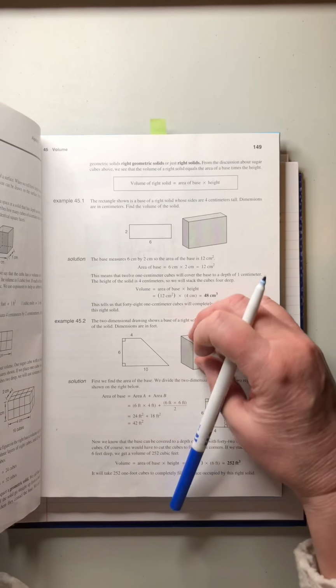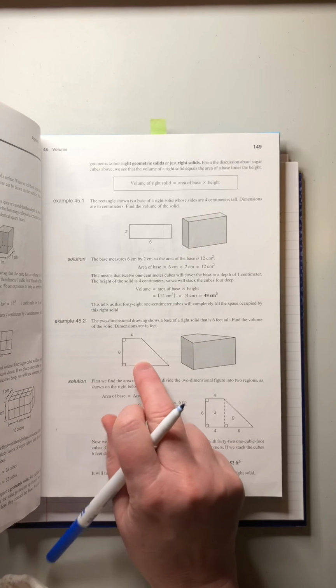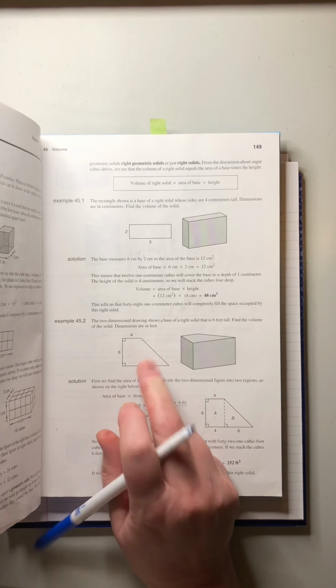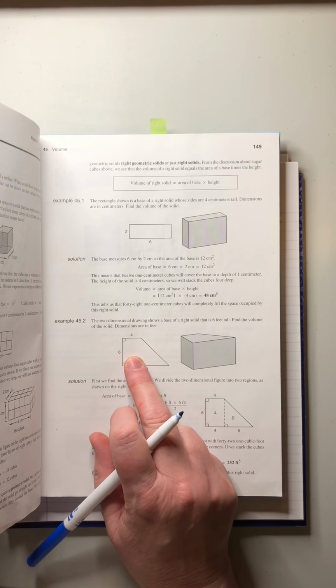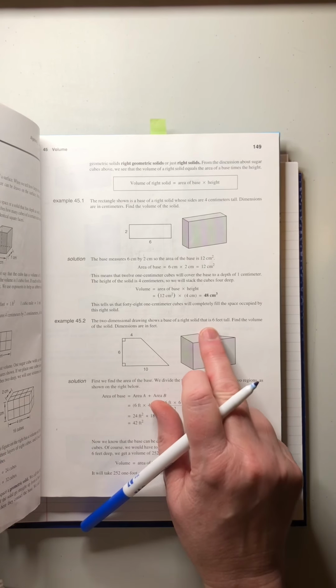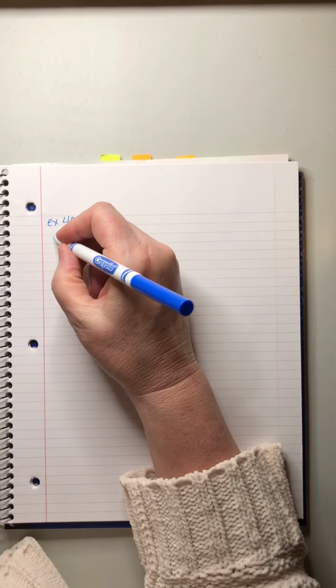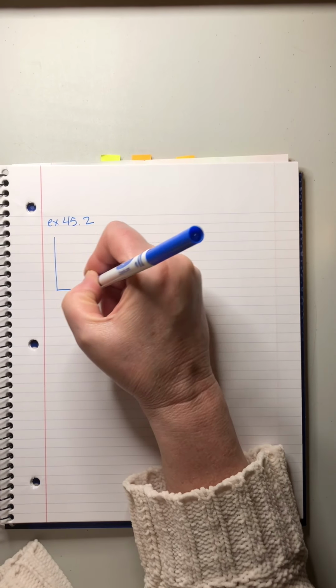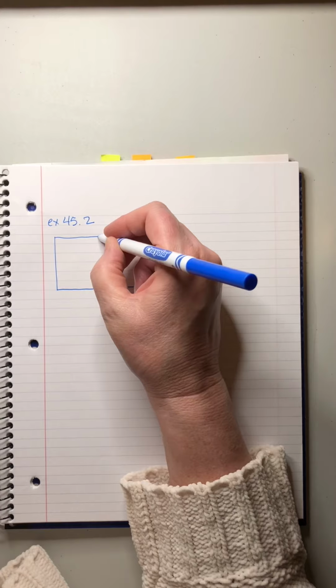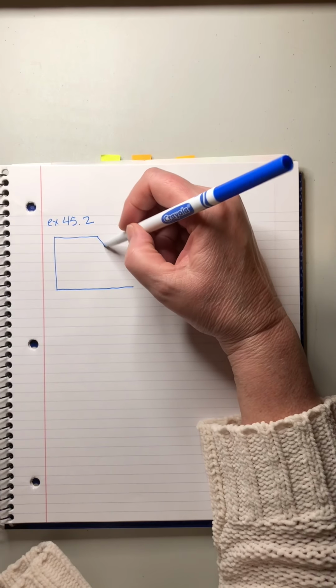If we pick up this shape and look at the bottom of it, that's the map of the base. So what we're going to do is find the area of this and multiply it by the height. We see it says right there 6 feet tall. All right, we're good to go. I'm not going to draw the three-dimensional object, but I am going to draw the base. That is the most important part.